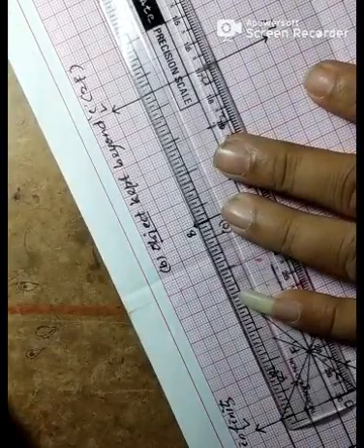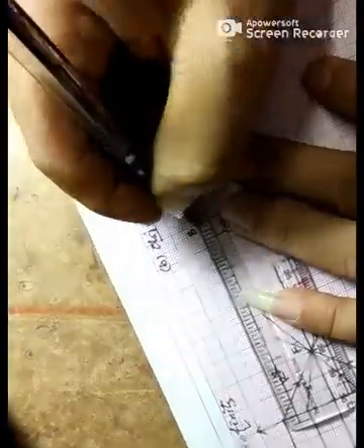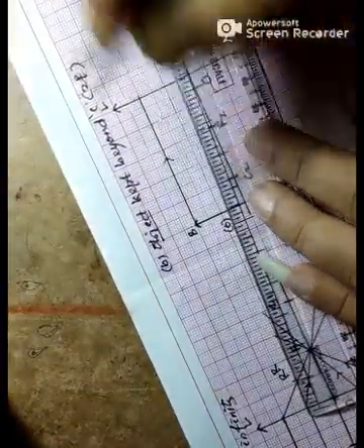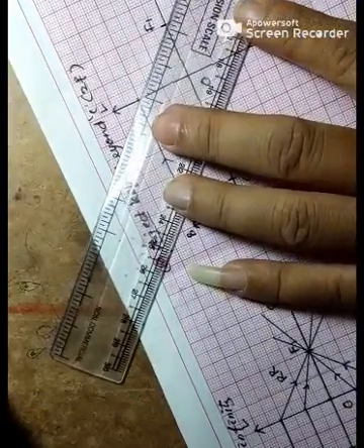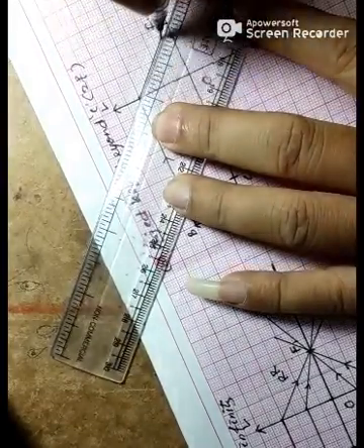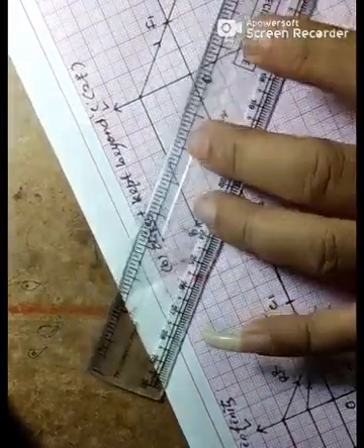Now you have to draw, as per our rule, first a parallel beam of light. So this is the parallel beam of light from the tip. Right. So this is the incident ray. So it will pass through the focus. So this is the first refracted ray.